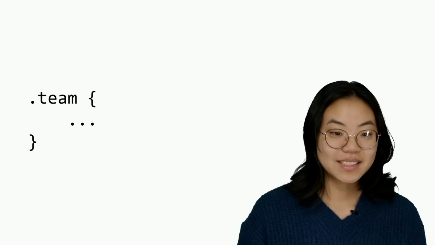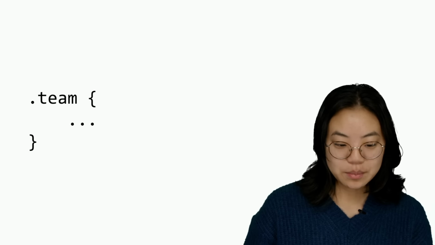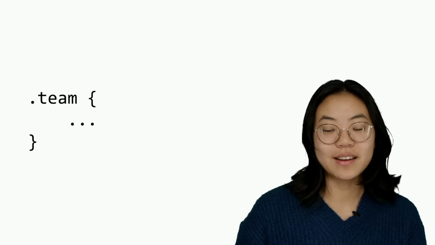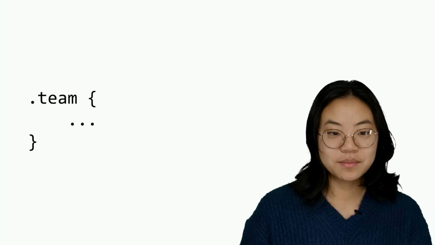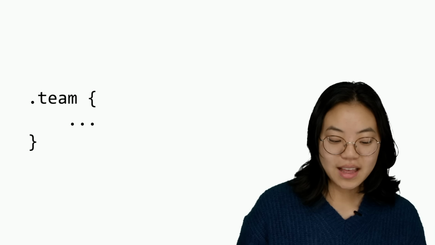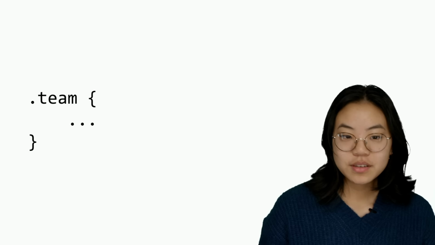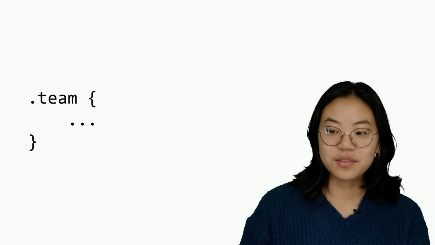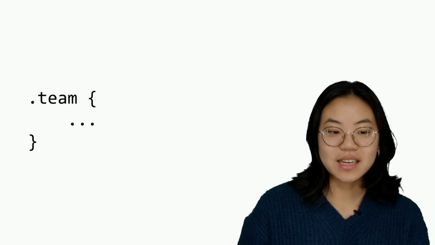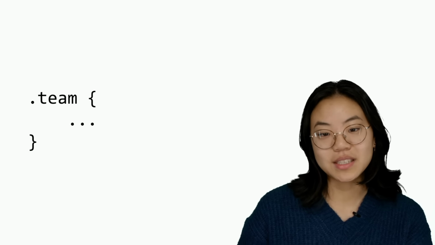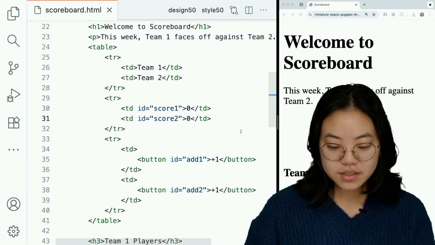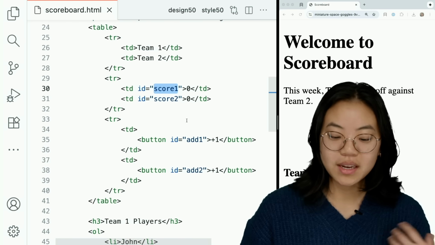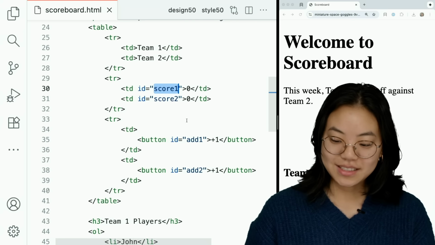You also have classes, which are functionally pretty similar. The difference we can see syntactically is that we have a dot instead of a hashtag. So dot team means that we have a class called team. The big difference between an ID and a class is that classes are used when you have multiple elements, whereas IDs are typically only used if you're going to be using that thing once. You can see here we don't use score1 anywhere else, and we don't use score2 anywhere else, which is why it's good that we're using an ID rather than a class.